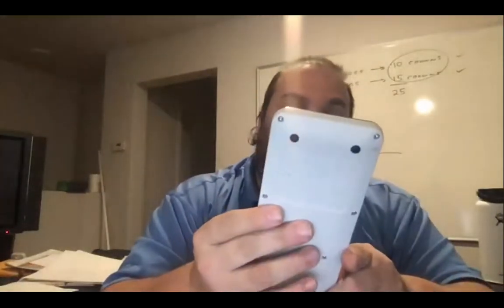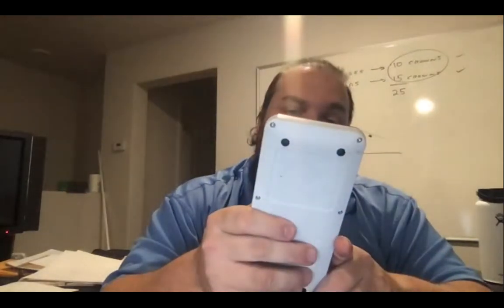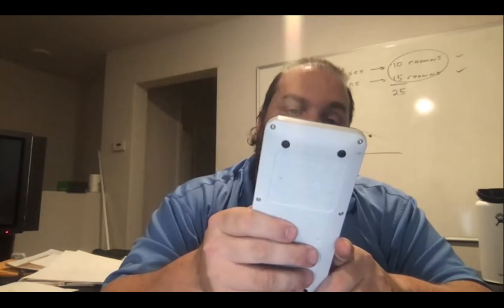Does your R value show there too? No, it doesn't. Okay, so you have to do the following. Hit second, and then hit the 0 button at the bottom. Scroll all the way down to diagnostic on.